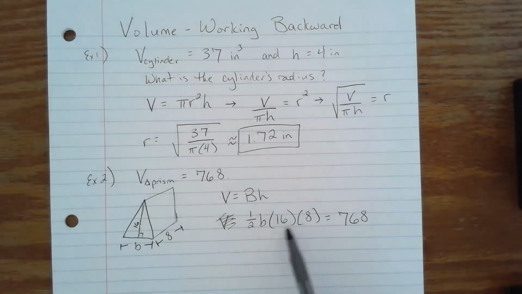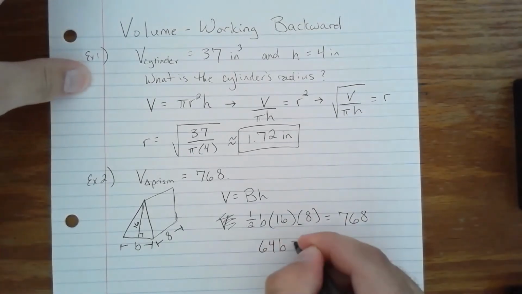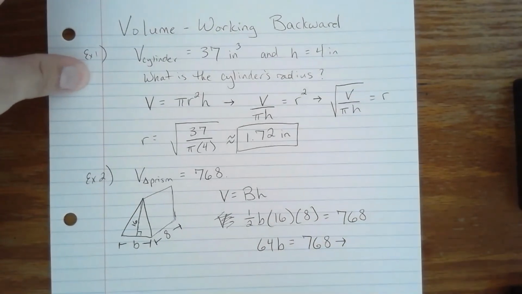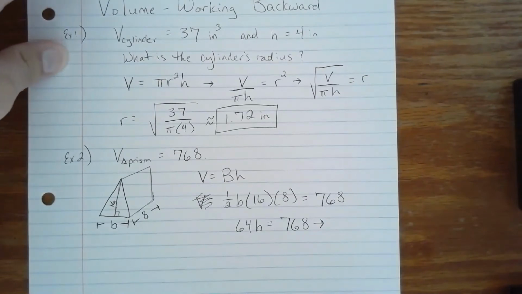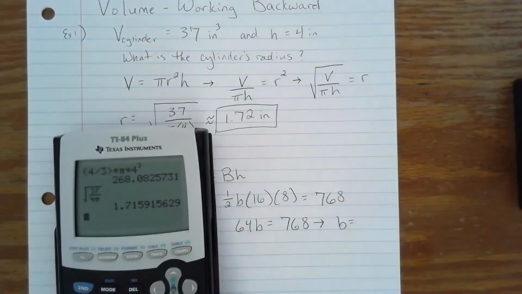Let's multiply this out then. 1/2 of 16 is 8, and then 8 times this 8 would be 64. So this would be 64b equals 768. And if I were to divide both sides of this equation by 64, we would find out that b equals a number. Let's see what that number ends up being.